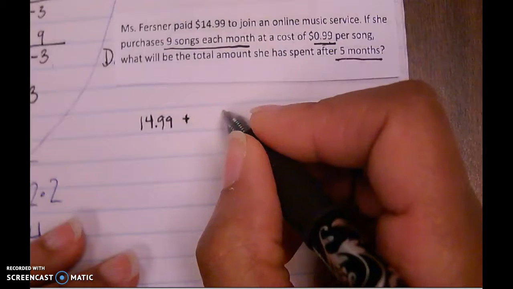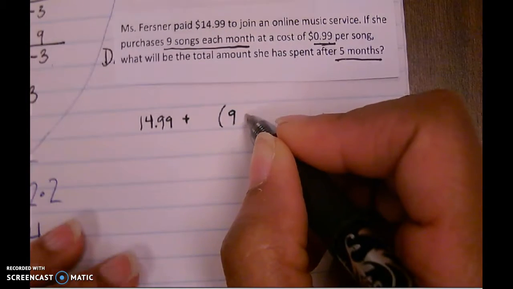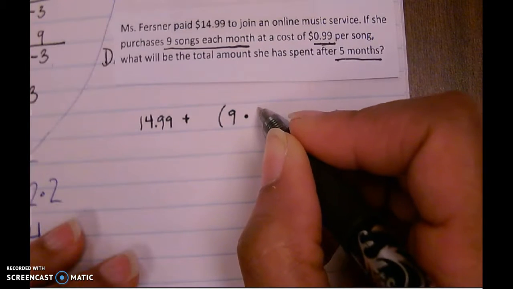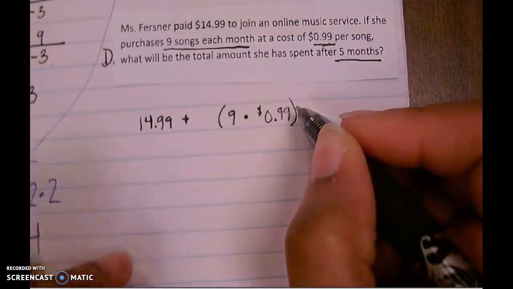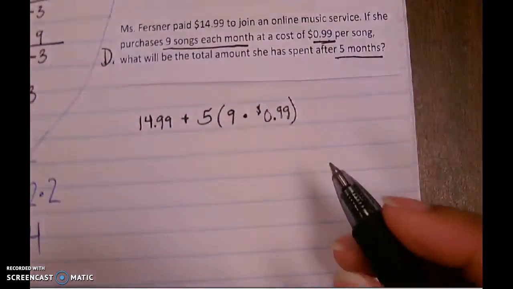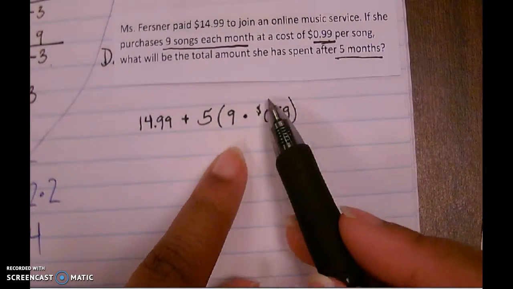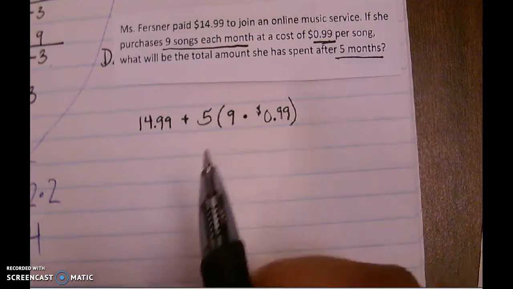How many songs did I buy? 9 songs times the amount for each song. And how many times did I do this? I did it 5 times. So that means I'm going to multiply what I did for 1 month times 5. And this is my problem.